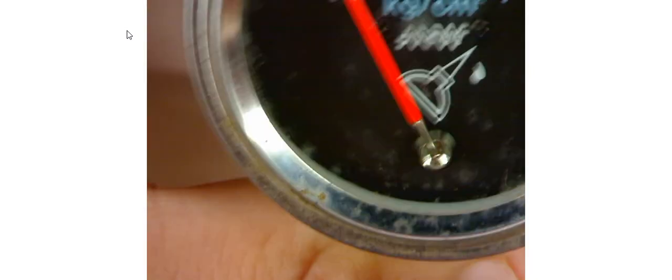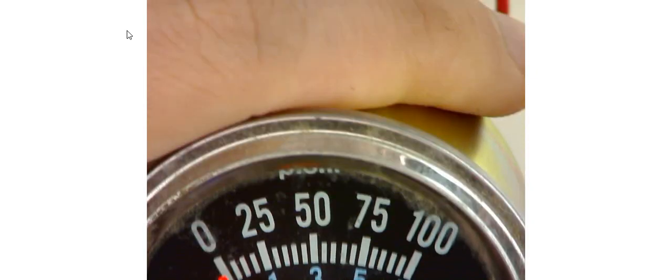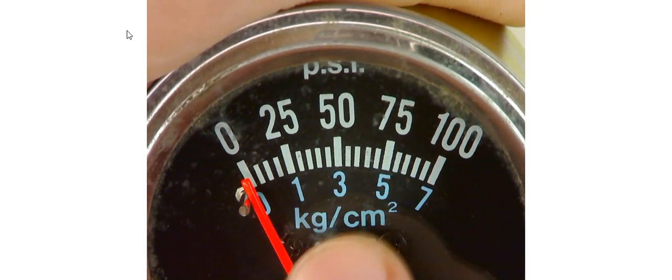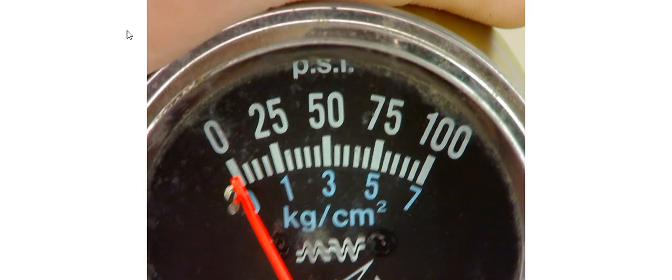Now, we have, between the 25 and 50, I know that I have 5 spaces. So let's do this. We're so far zoomed in because it's such a small gauge.